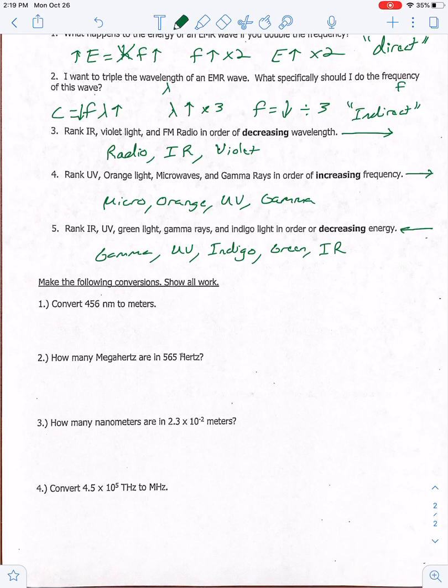So this is how I do it. If you have a different way, if you count decimals, that's fine. You will need a metric scale for these if you're practicing these on your own. The way I do this is we start off with what's given. Convert 456 nanometers to meters. So I'm going to start off with 456 nanometers, and we're trying to get to meters. I'm not even going to worry about numbers yet.